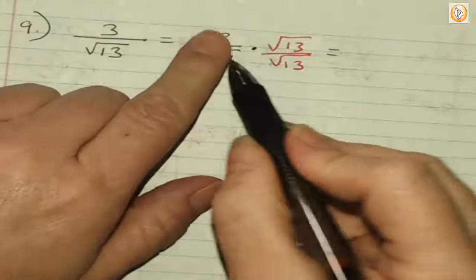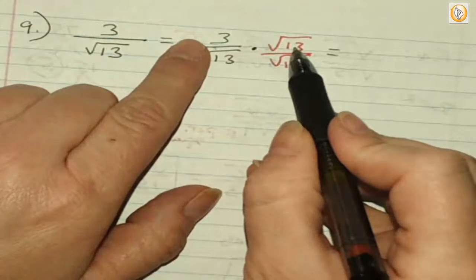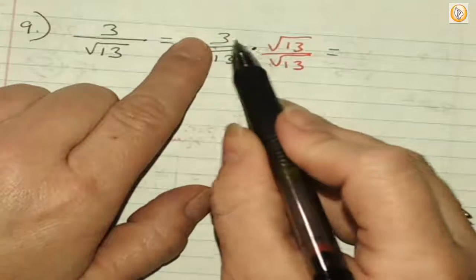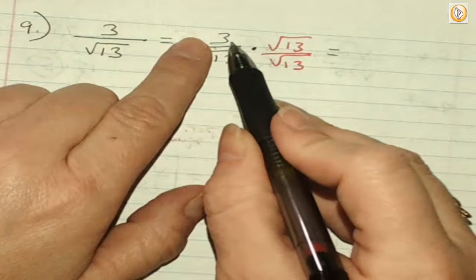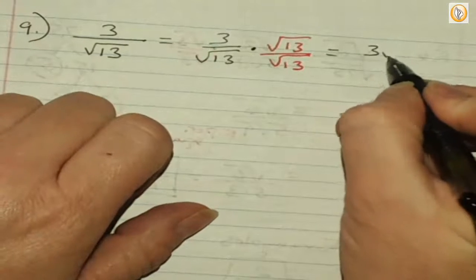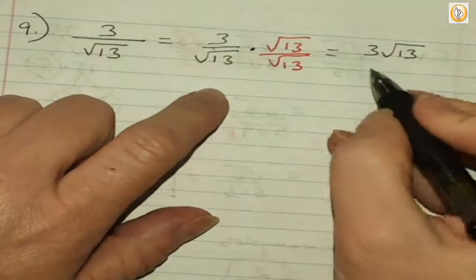Now, notice, this is a regular number. That is a square root number. Do y'all see that? Emily, do you see that? So therefore, 3 times square root of 13 is just that. 3 times square root of 13. You don't do anything else to it.